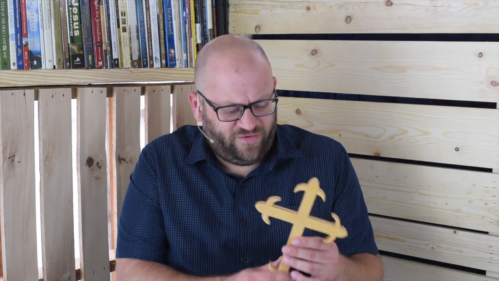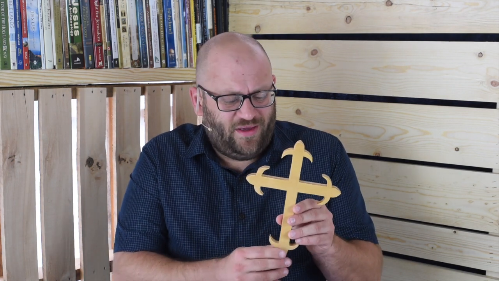And so you'll see lots of different kinds of designs of budding crosses, but typically some kind of a design at the tips of the cross to represent new life, new buds coming from the cross. So one very popular version of that is the fleur-de-lis, which has these sort of pointy ends to represent, tradition says, lily flowers, lily buds. But it's just the same idea of a budding cross.